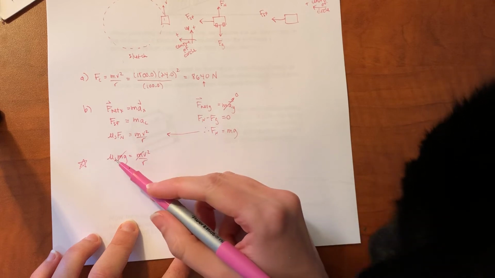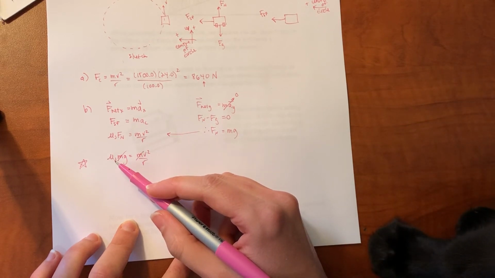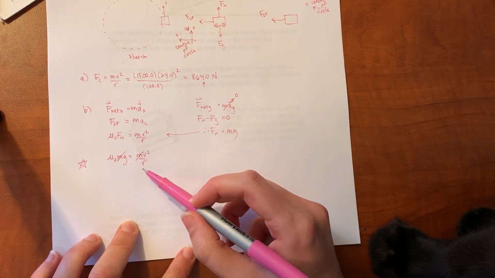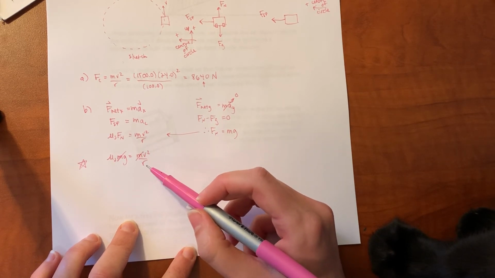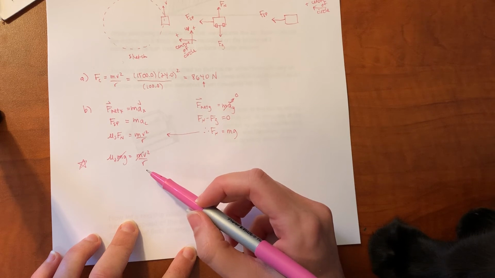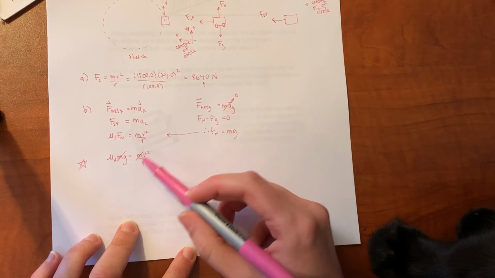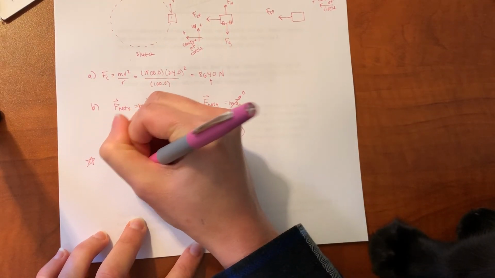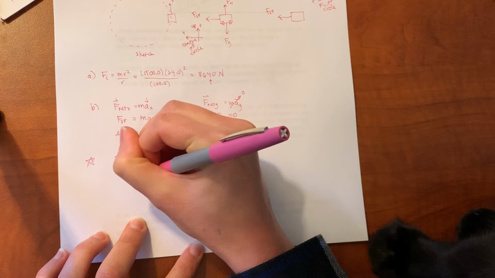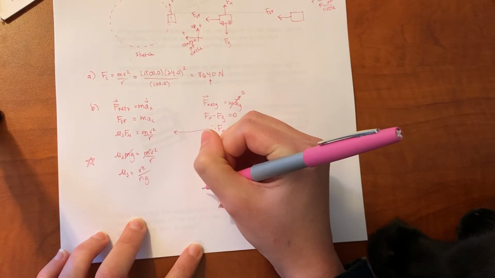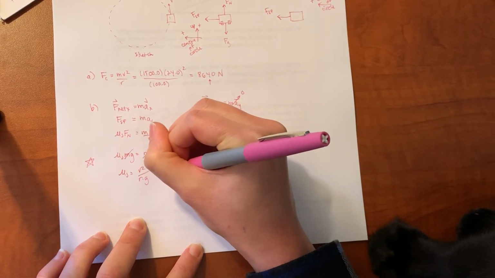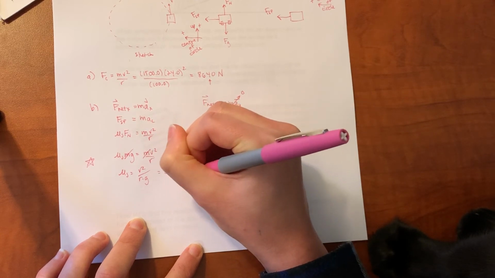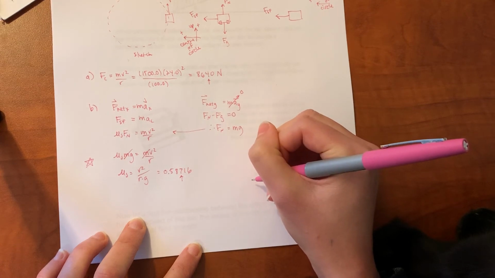So now we want to know, what is the minimum static coefficient of friction that would allow the car to travel in a circle? We're finding what is the minimum static coefficient that would allow this car to be undergoing uniform circular motion. Mu s equals v squared over r times g. Putting in some numbers, we should get 0.587 to 3 significant figures.